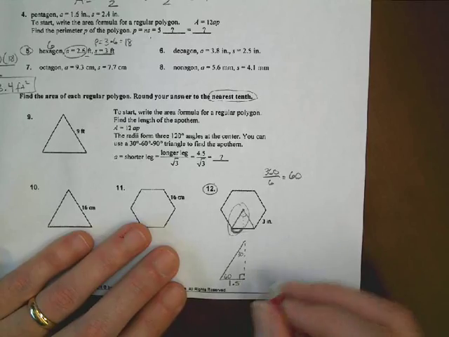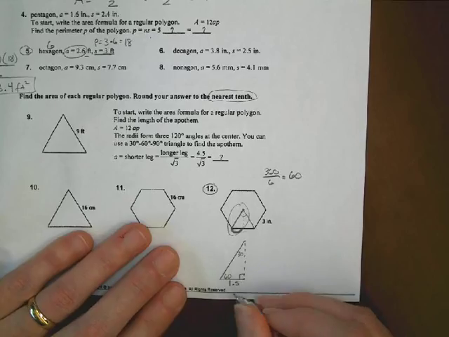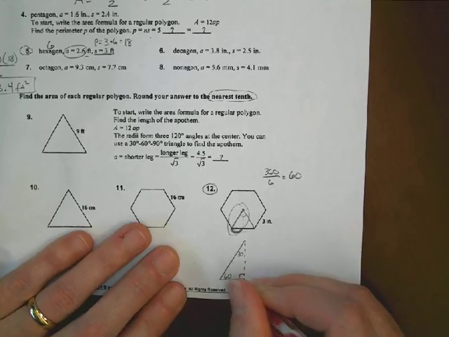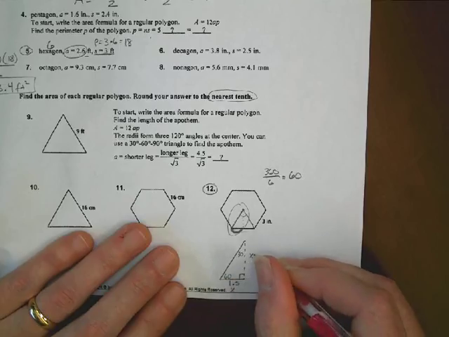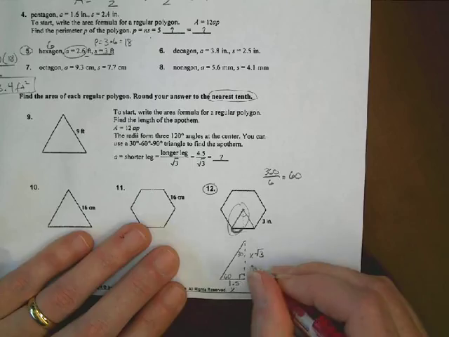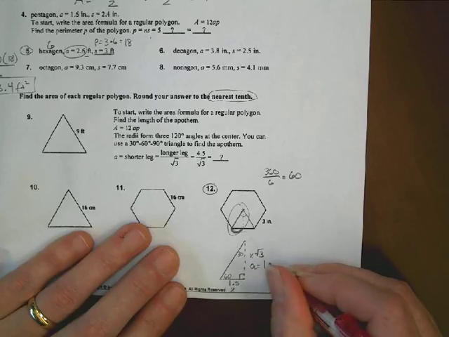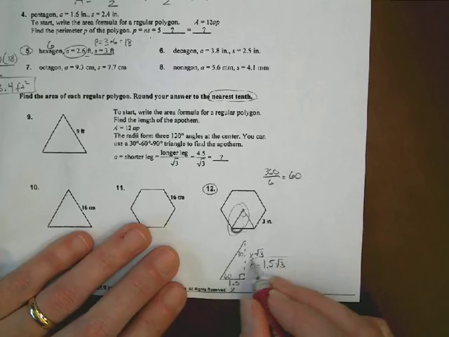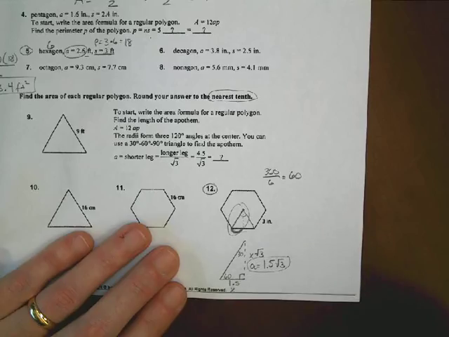Alright, this is a special triangle, and one of these triangles is this: if my short side is x, my long leg is x root 3. So because x was 1.5, in this case here, my apothem is equal to 1.5 root 3. So I know what I know about special triangles, x, and this becomes x root 3, to find out what the apothem is going to be.